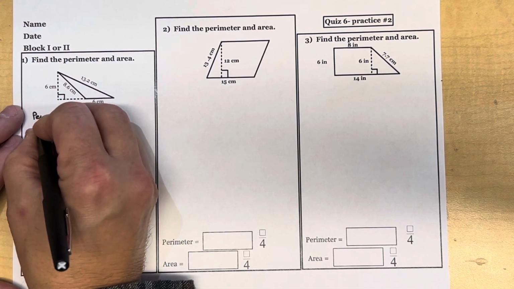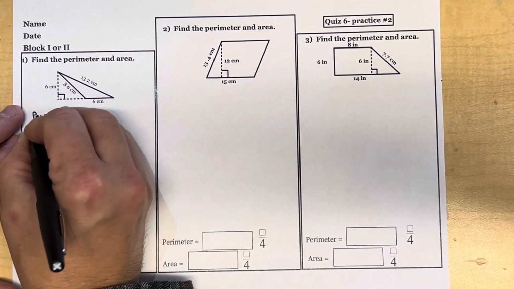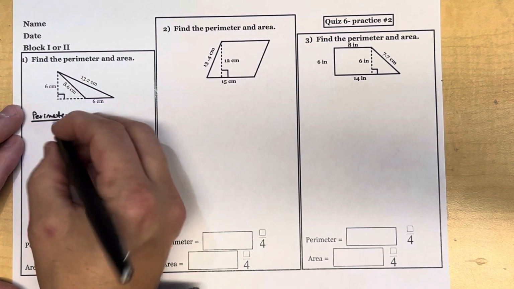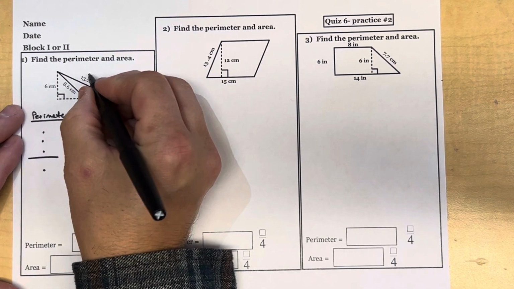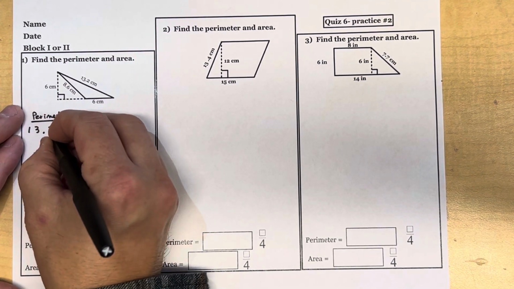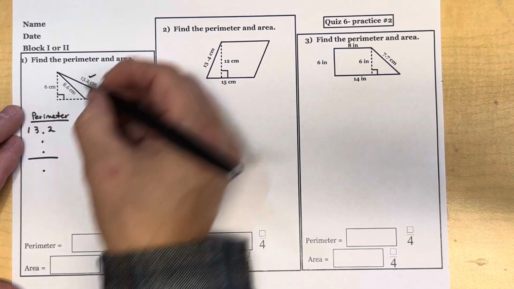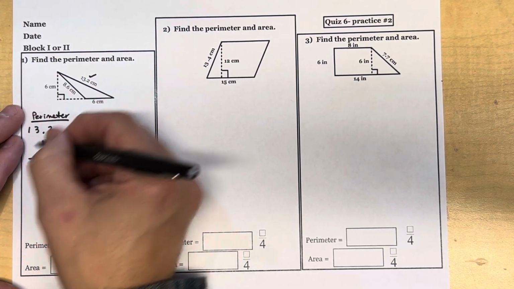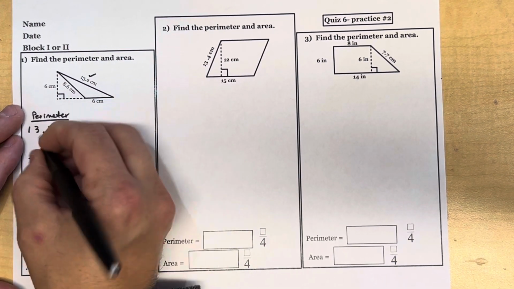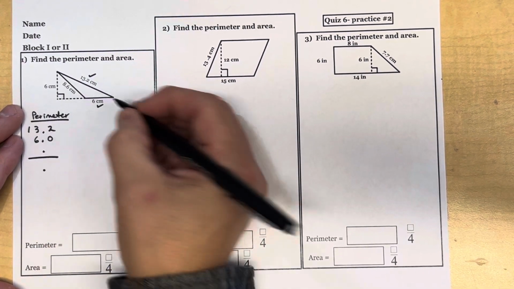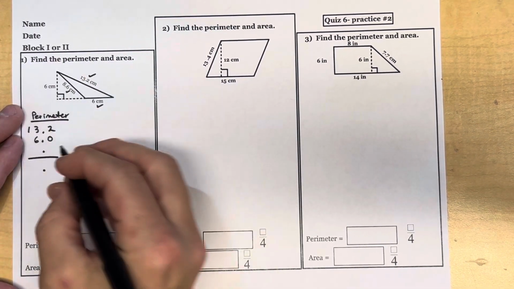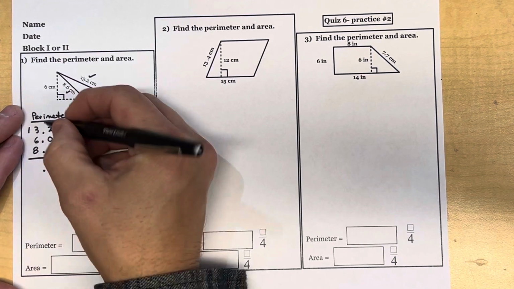So for the perimeter, I've asked them to show their work. We're adding decimals, so I'm going to line up the decimals. I have 13 and 2/10. I put a little space here so I can line the ones with the ones, the tens with the tens. And then 6, and some people like to put 6 and 0/10 instead of leaving that blank. And then I have 8 and 6/10. So now I can add up the tenths.